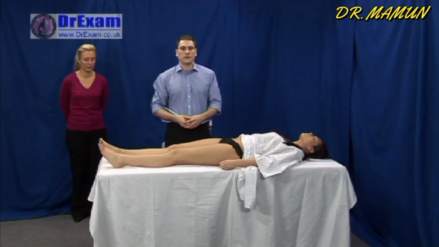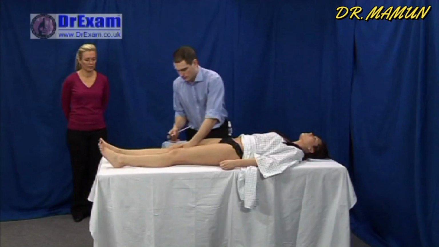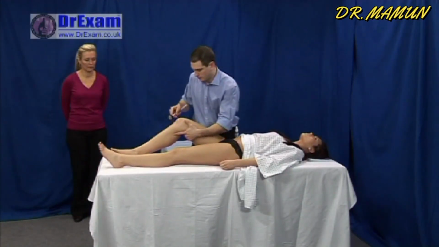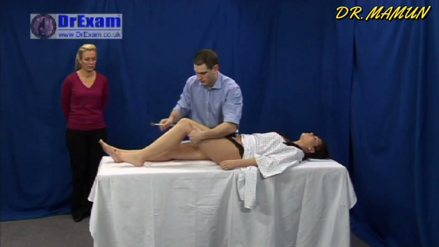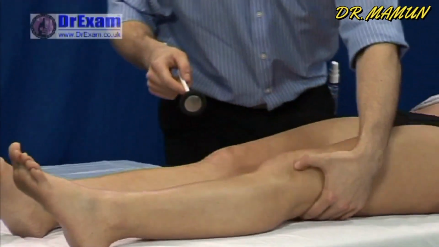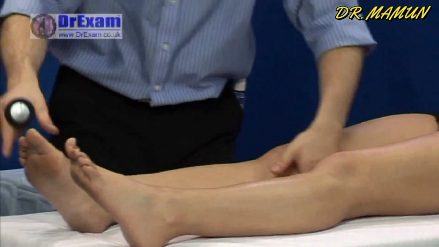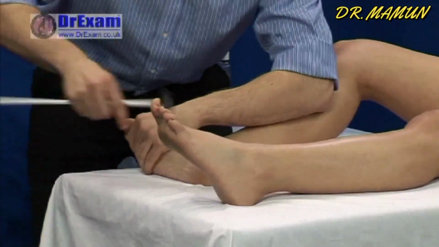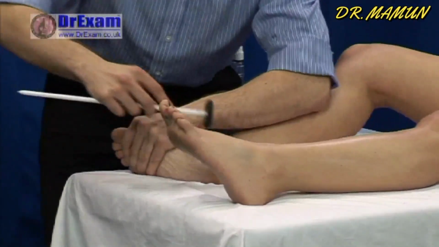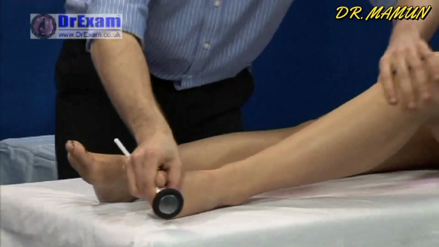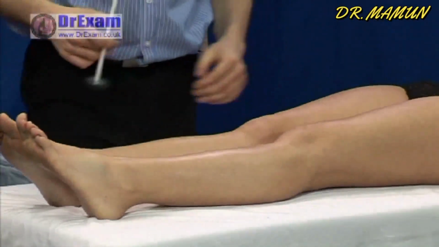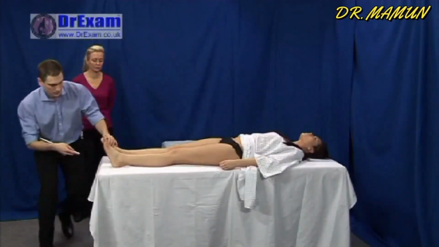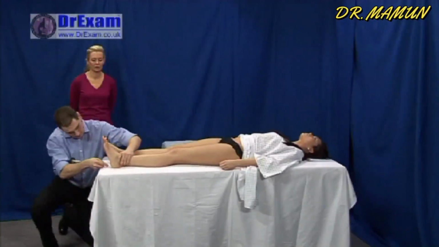Move on to test reflexes, starting with the knee jerk, testing L3, L4. Test the ankle jerk, testing S1, S2. And the Babinski reflex, testing L4 to S2.